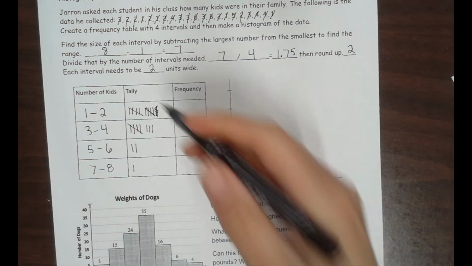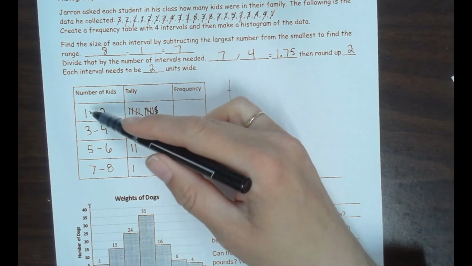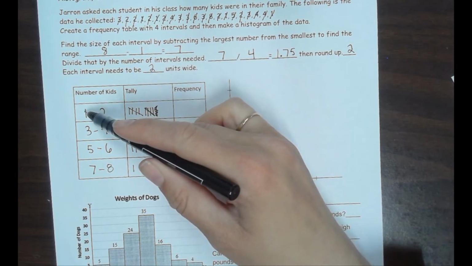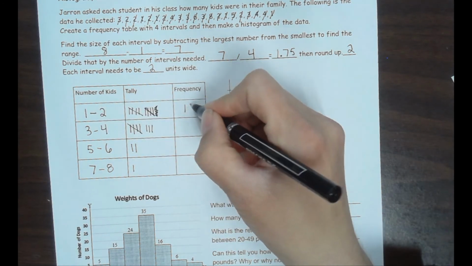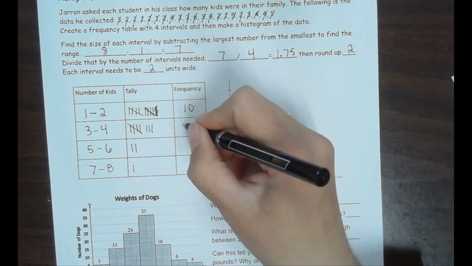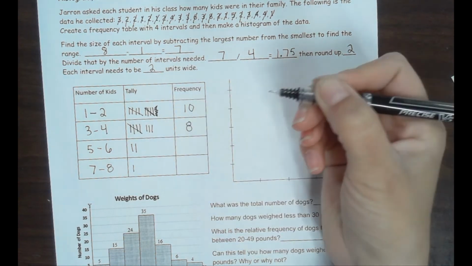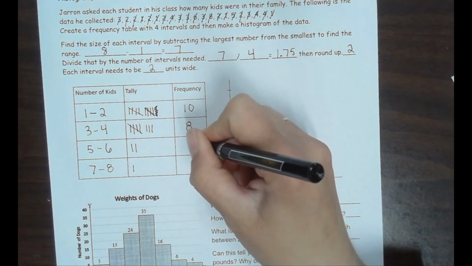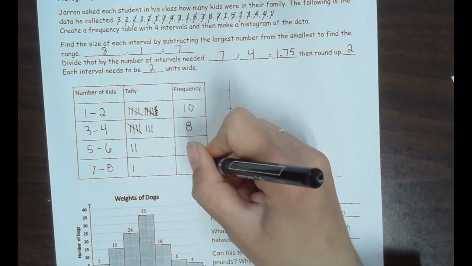So the frequency, or how many families had between 1 to 2 kids? There were 10 of them. How many had between 3 and 4? 8. 5 and 6, there were 2 families, and 1 that had between 7 and 8.